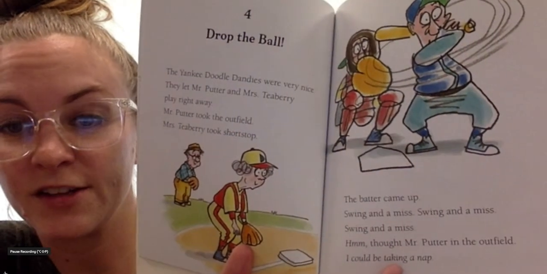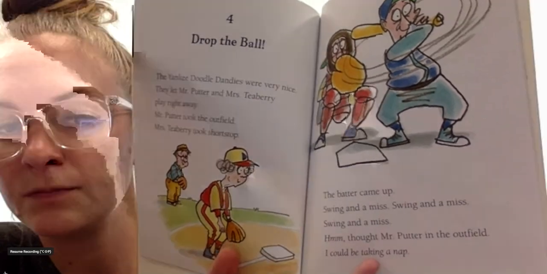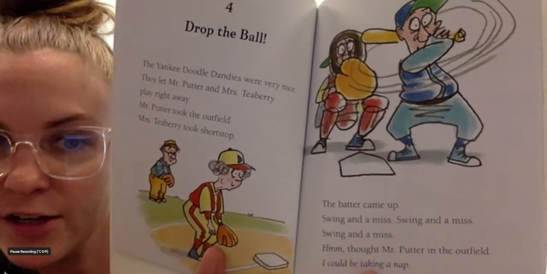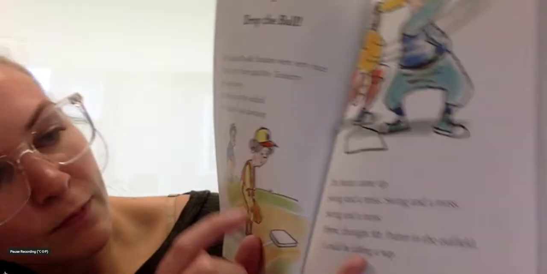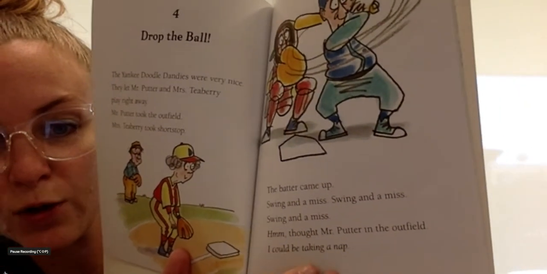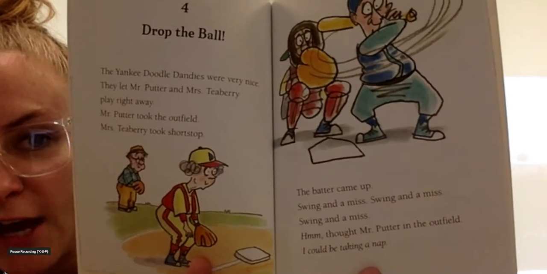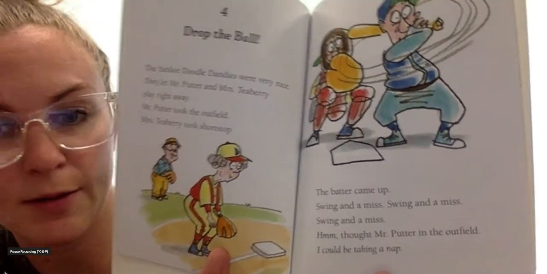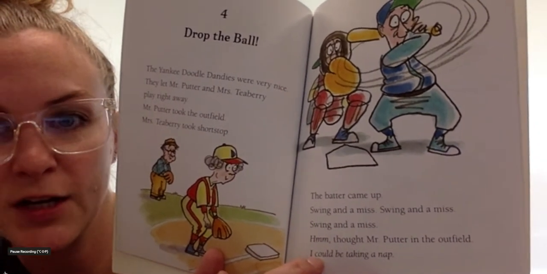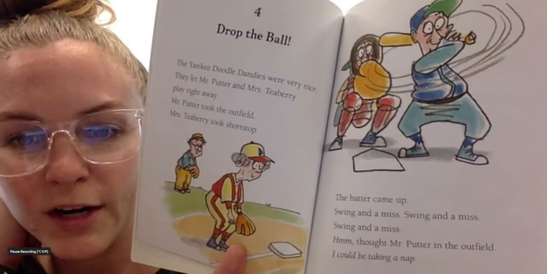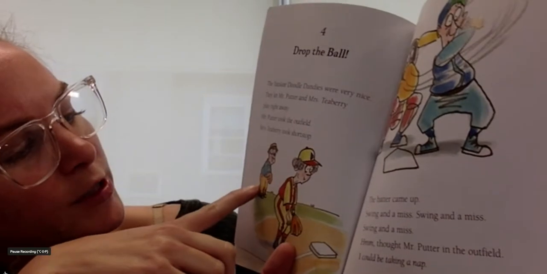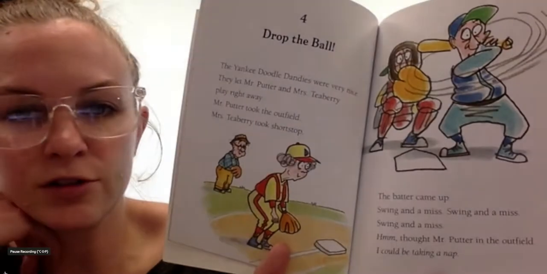Okay, I'm going to study this page and see if I see any of those magic clues, like the word said or thought. There's one. I see some italics, some slanted words that tell me what he's thinking, but I don't see any quotations on this page. So that tells me I'm only going to need to change my voice right here where Mr. Putter is thinking. Now I'm going to look and think about what he might be feeling. The picture says that he's just standing there, so let's go with that.